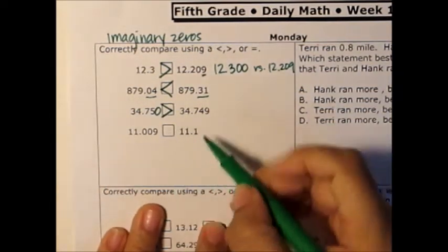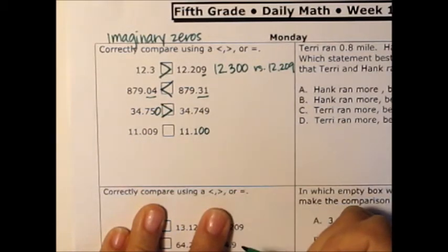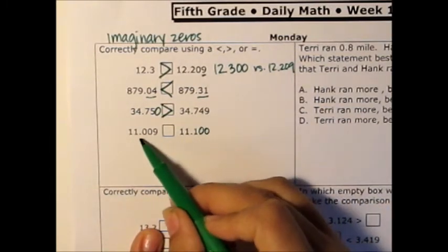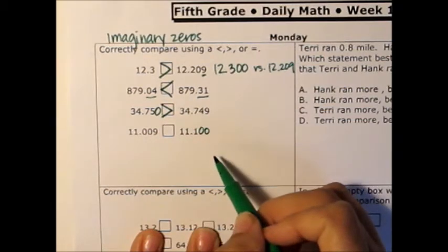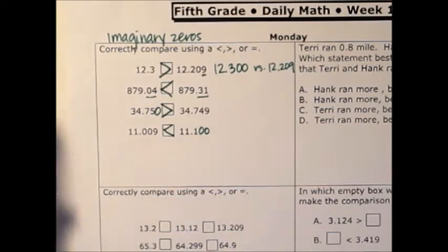Okay, so for this one I need to add 2 digits of my imaginary zeros so they're equal in place value. Okay, 11 on both sides before my decimal. This one says 9 thousandths. This one says 100 thousandths. 100 would be the larger number. Cool. All right, let's move on to the next box.